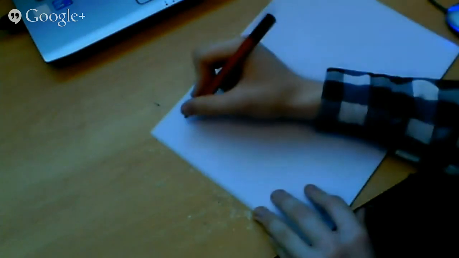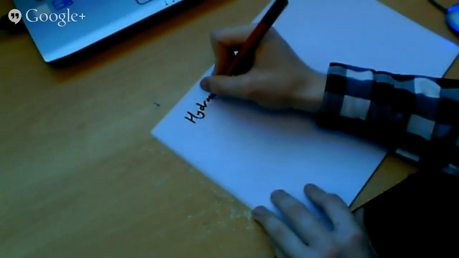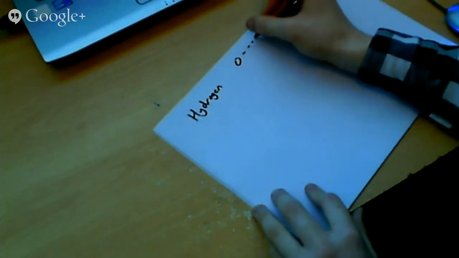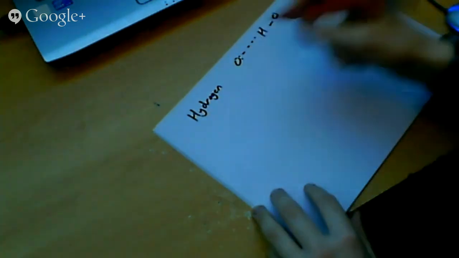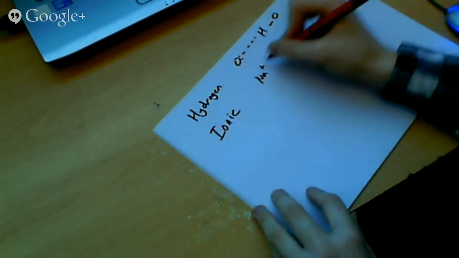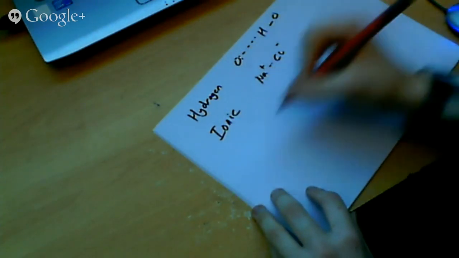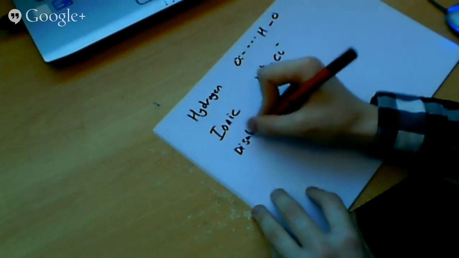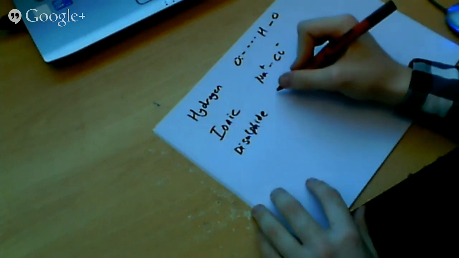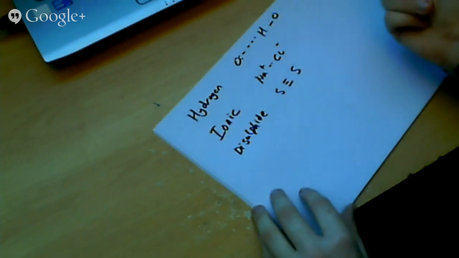Essentially, you have 4 types of bonds. You have hydrogen bonds, which are between O and H, so you have that kind of bond there. That's a hydrogen bond. Ionic, which are between charges. Disulfide, which is between sulfur and sulfur.